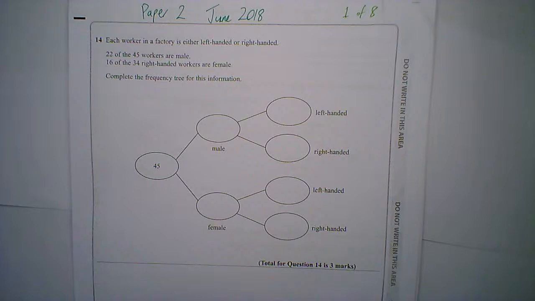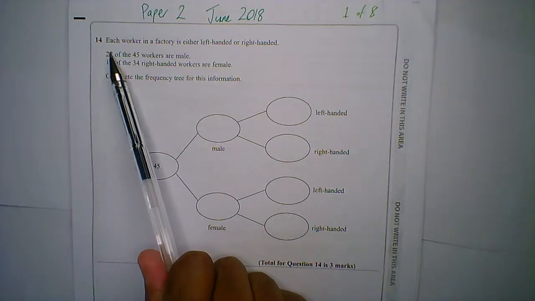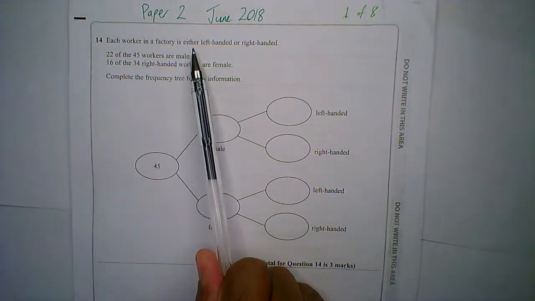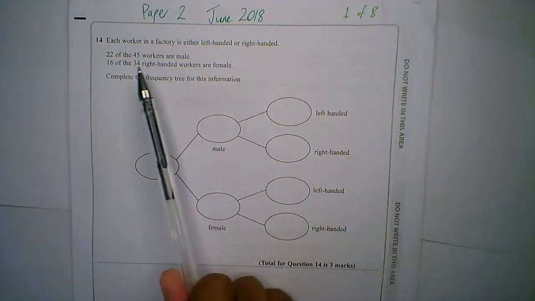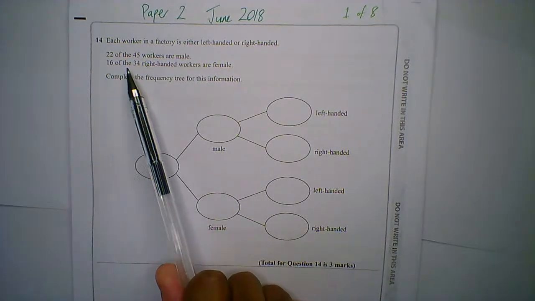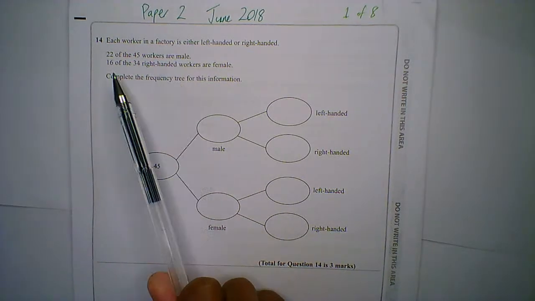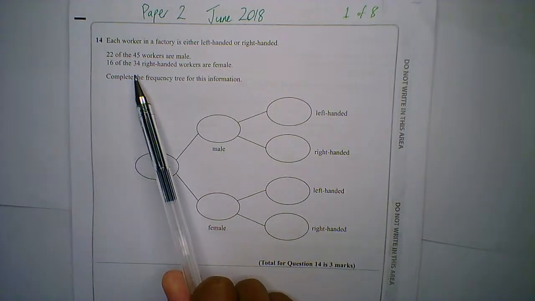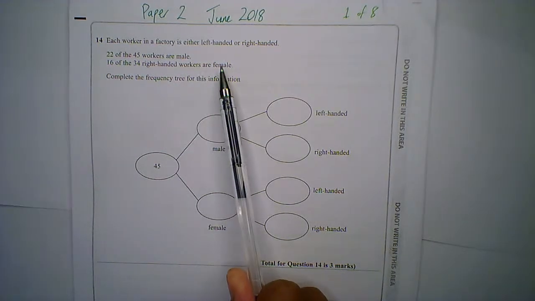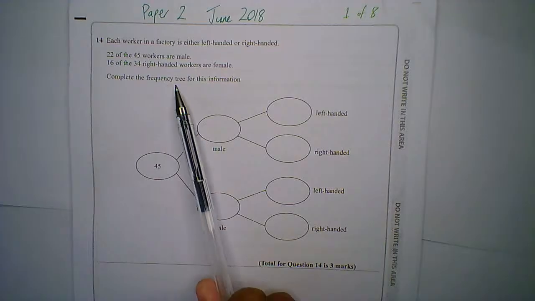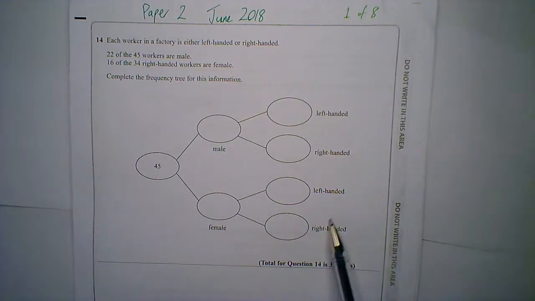Let's start with this question. Each worker in a factory is either left-handed or right-handed. 22 of the 45 workers are male. 16 of the 34 right-handed workers are female. Complete the frequency tree for this information. So we've got the frequency tree here, and this is worth 3 marks. So how do we do this?